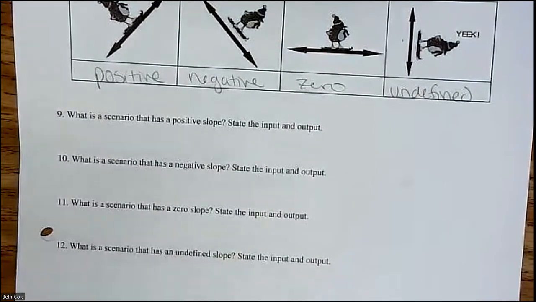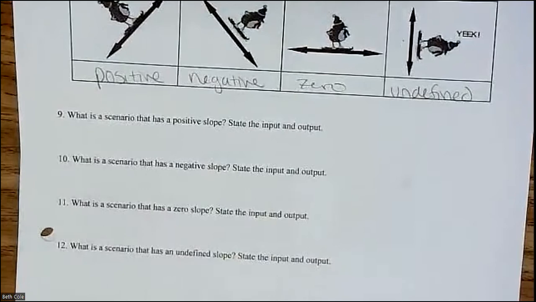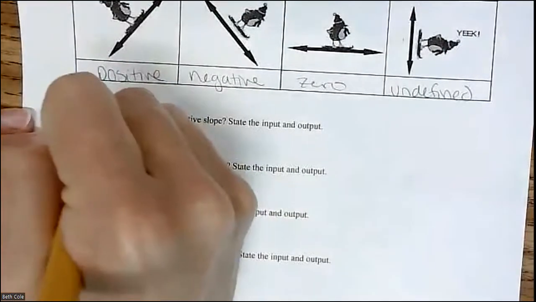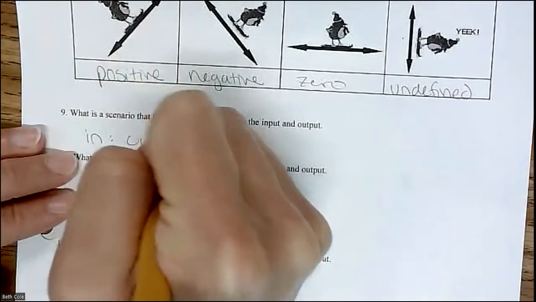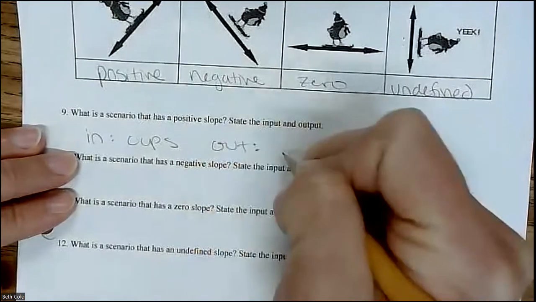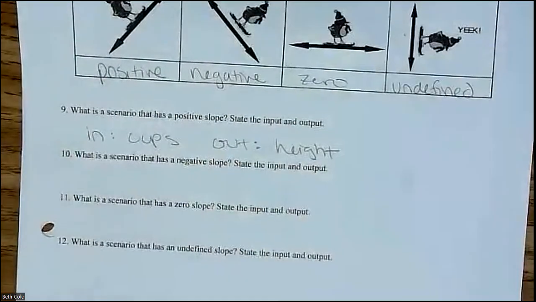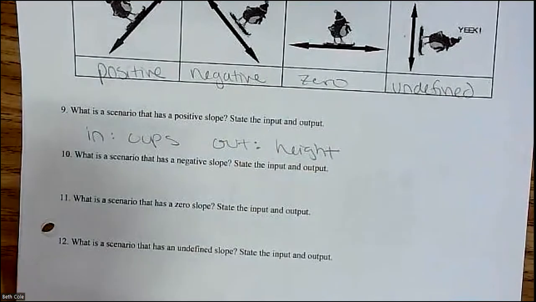Now I put this on here: come up with a scenario for each of these, because again, it's very applicable to real life stuff. A scenario that has positive slope would be like the cup stacking. Your input would be the number of cups, and the output would be how tall it is, the height. You can come up with the car one that we did, how many hours you go and then how far you've driven.